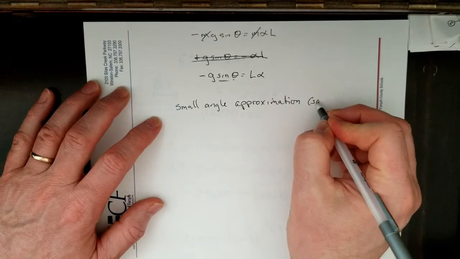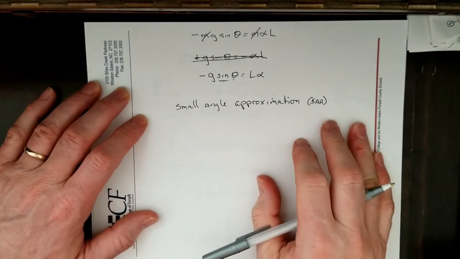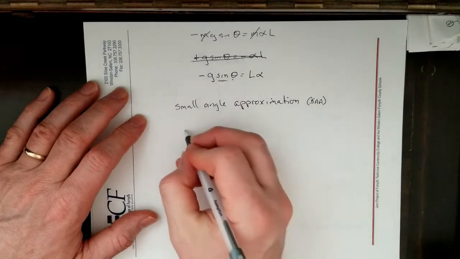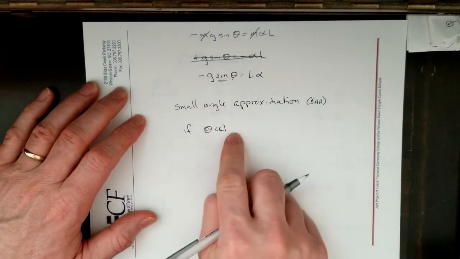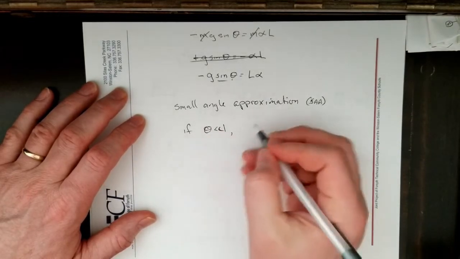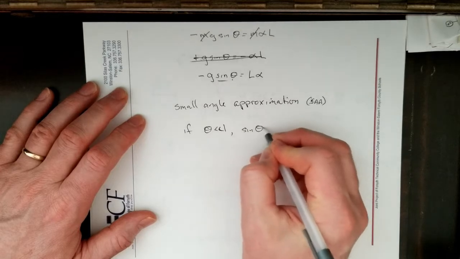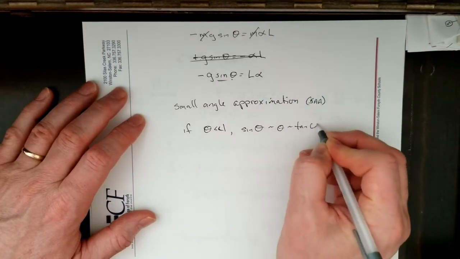Which I will sometimes abbreviate as SAA. So the small angle approximation says that if theta is small, so we're dealing with radians here, so that's why there's no units written there. If theta is much less than 1, then sine of theta is approximately equal to theta, which is approximately equal to tangent of theta.